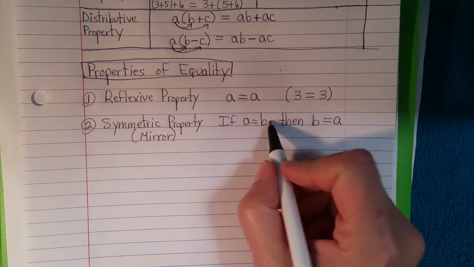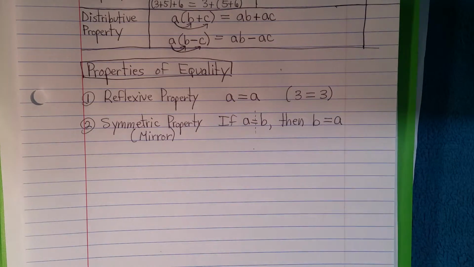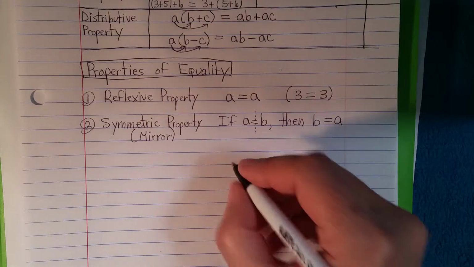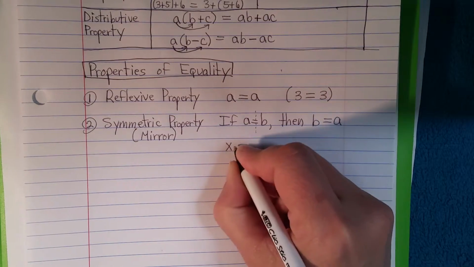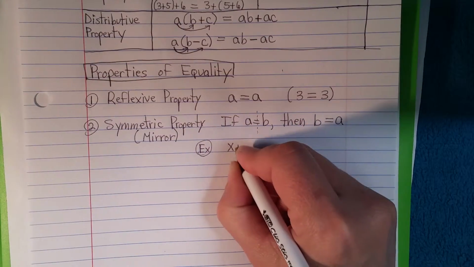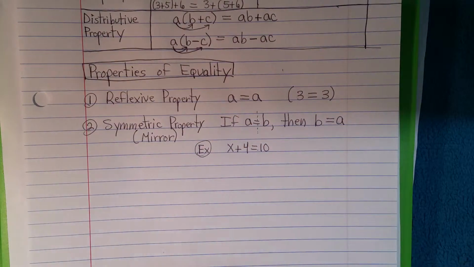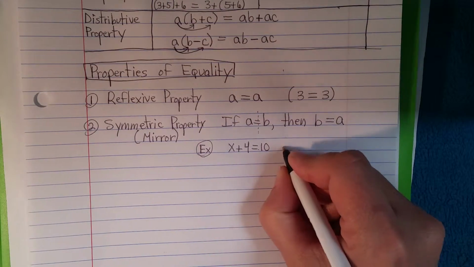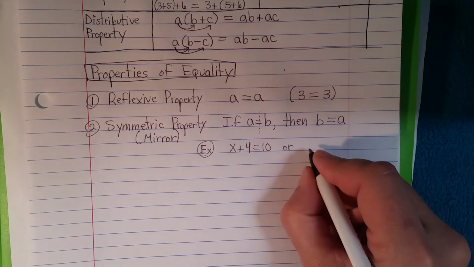So there's a mirror, in other words, across that equal sign. So I could say, this is an example, x plus 4 equals 10. If I wanted to rewrite that equation, I could put the 10 on the left and the x plus 4 on the right.